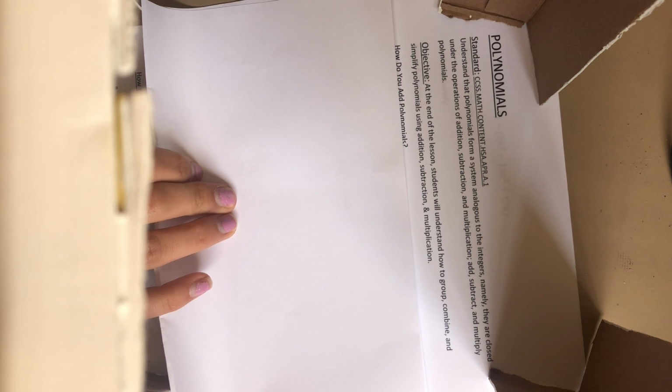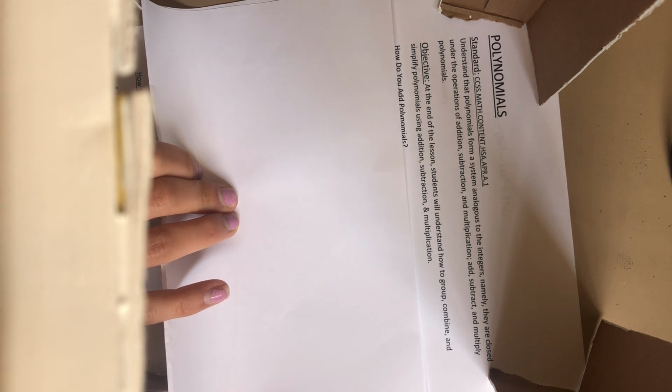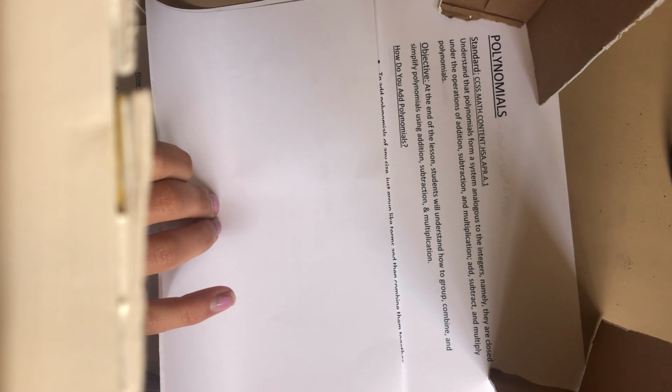Okay, so for our Algebra 1 class today, we're going to be going over polynomials. Our objective is that at the end of the lesson, students will understand how to group, combine, and simplify polynomials using addition, subtraction, and multiplication. So we're going to start with addition.